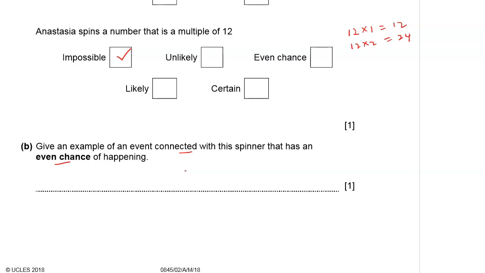There are a number of scenarios here. For example, for even chance of happening, we can say getting an even number. We have 5 even numbers, so each one of those even numbers has an equal chance of happening.